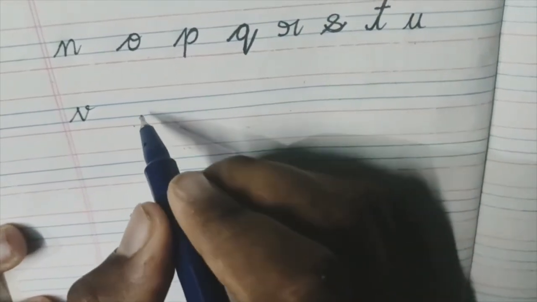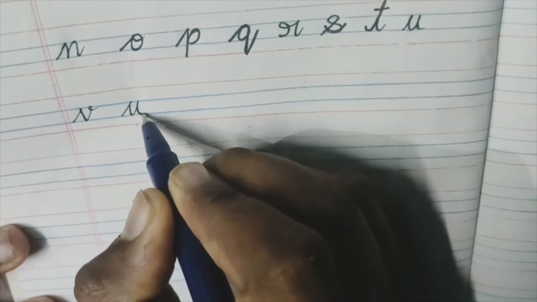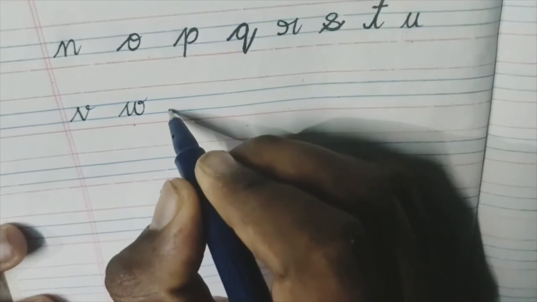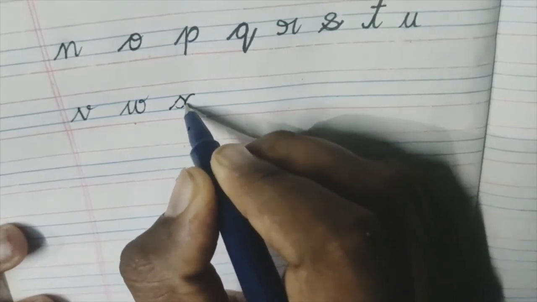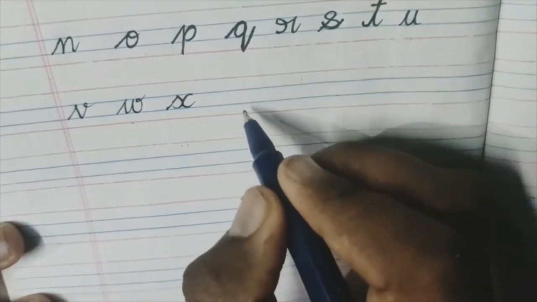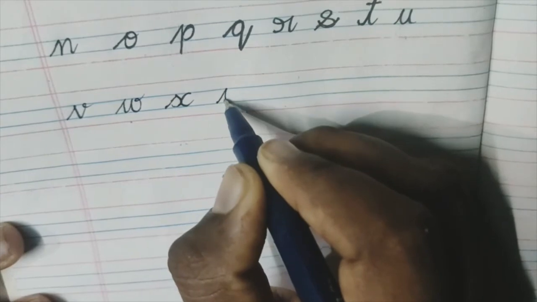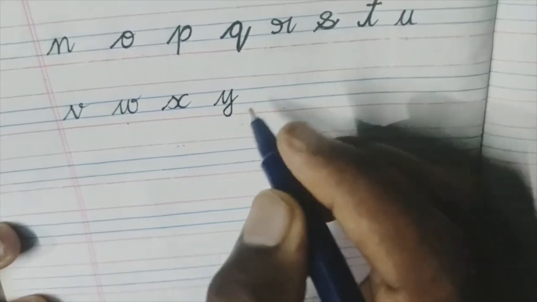Next one is W. A slanting line, up curve and again up curve. Next one is X. A slanting line, a curve, again opposite to this curve, X. Now the letter Y. A slanting line, up curve and then come down and draw like this, Y.